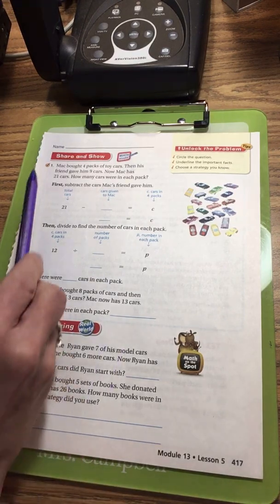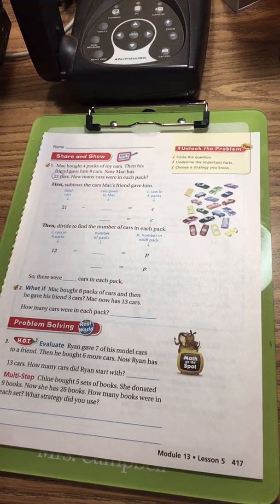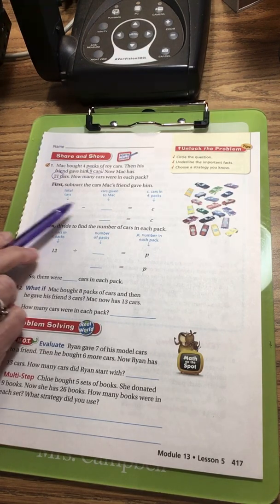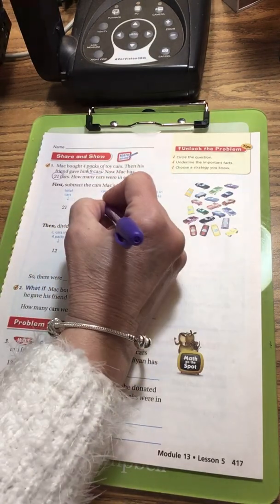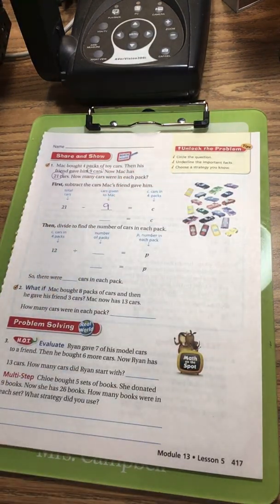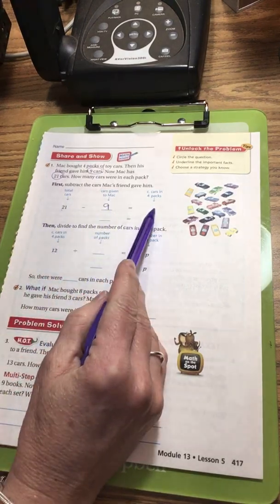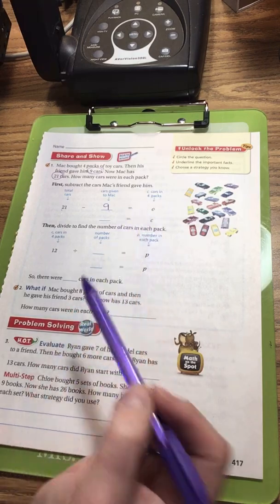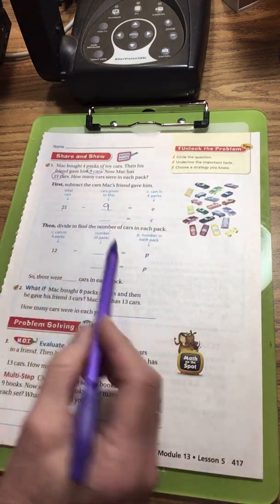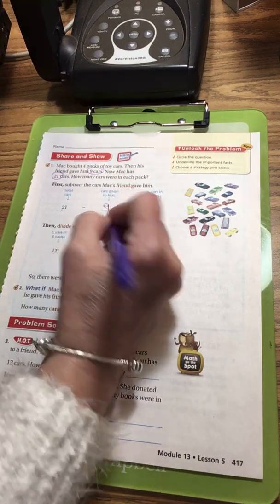Okay, so the first thing I'm going to do, we know what the total is right now, right? And a friend had given him 9 cars. So right now we know he has 21, and 9 cars were given to him, right? So we need to take those 9 cars away so we can figure out how many cars he started off with. So we're going to say, okay, 21 minus 9 equals C, which is the cars. How many cars were in 4 of those packages? So what is 21 minus 9? 21 minus 9 is 12.